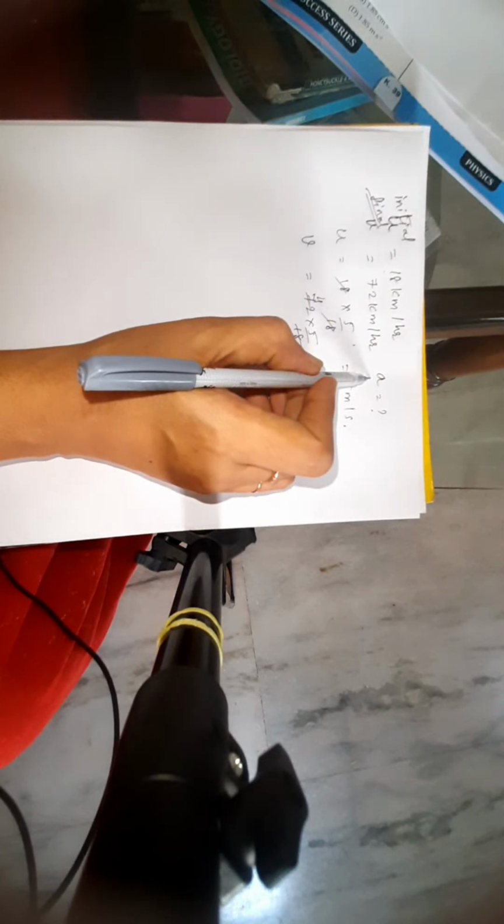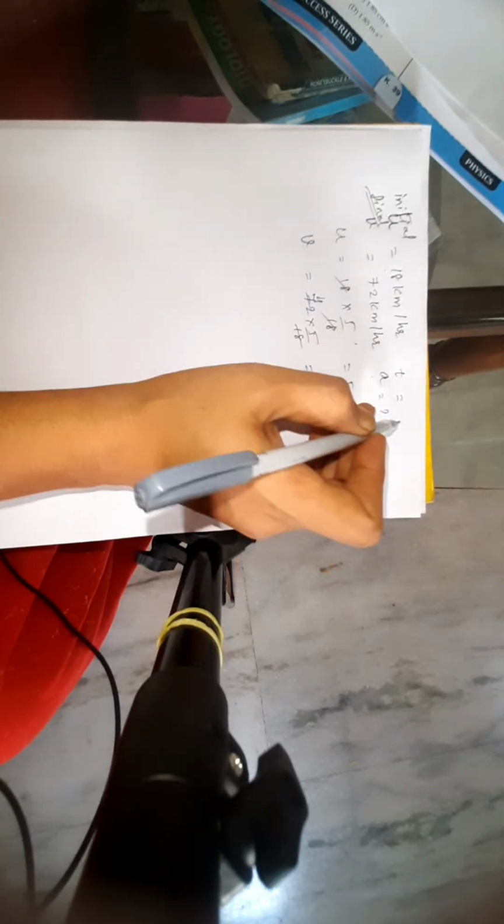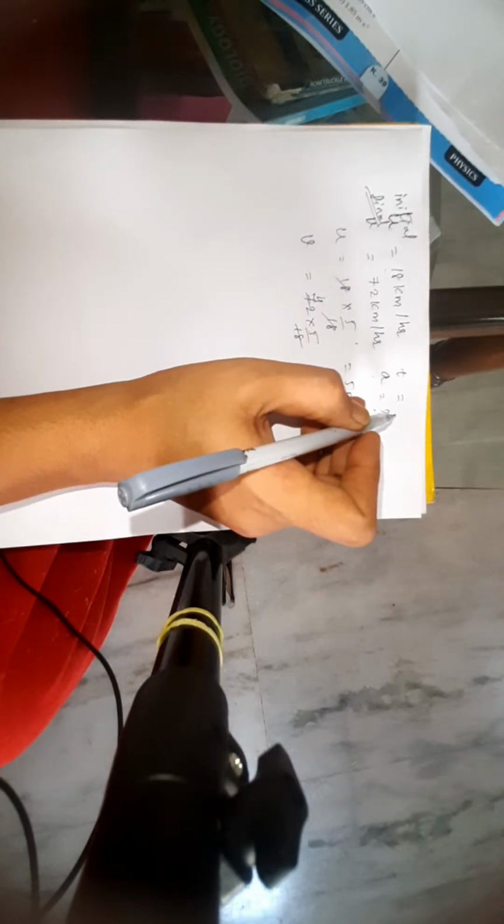Then the final velocity, represented by v. And acceleration is represented by a. We need time also, and here the time is given as 30 seconds. So we got 4 different things: initial velocity, final velocity, time, and we need to find acceleration.